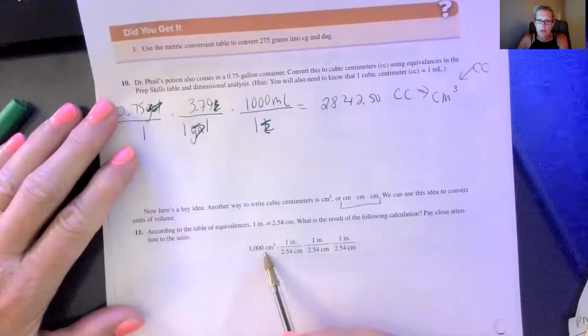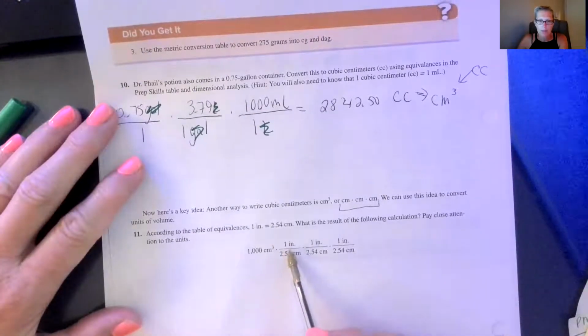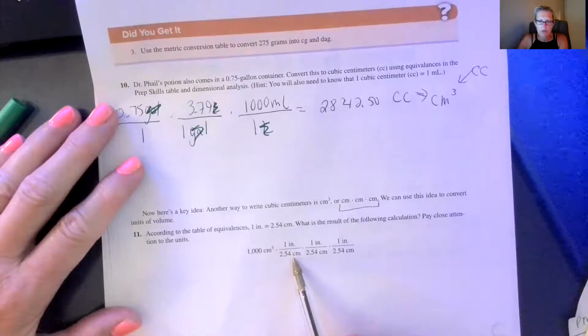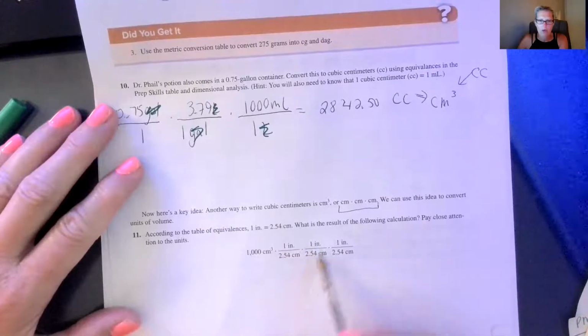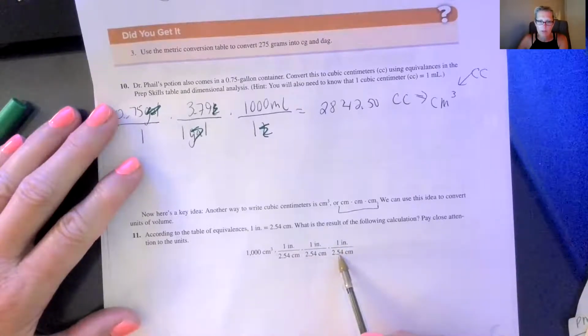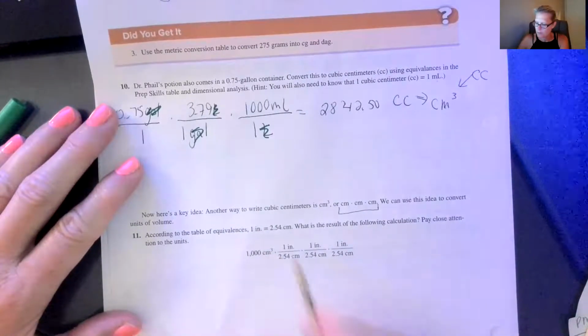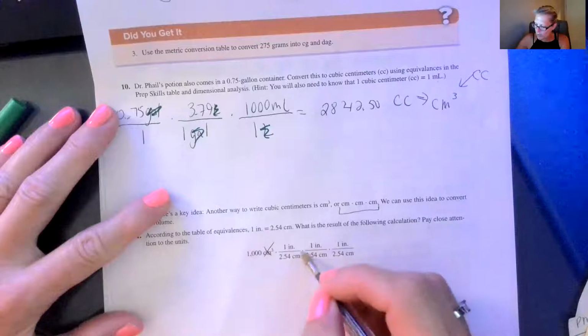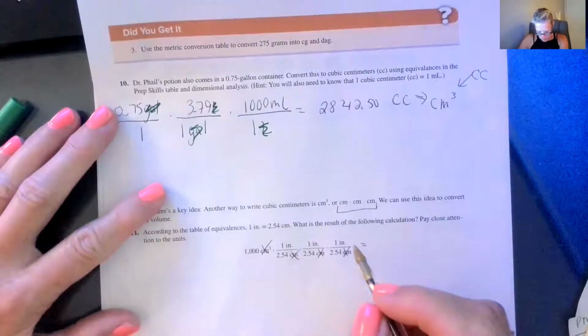If we took 1,000 cubic centimeters, for instance, just an example, and multiplied by 1 inch over 2.54 centimeters three times, well, this cm cubed means that we have to get rid of cm 3 times, because we've got cm, cm, cm, which is pretty cool.